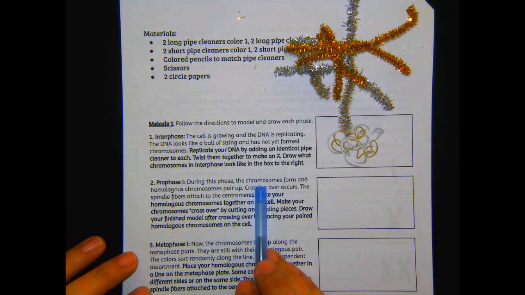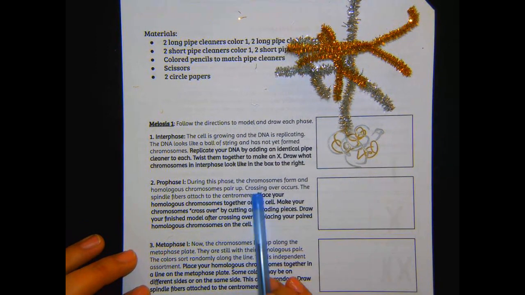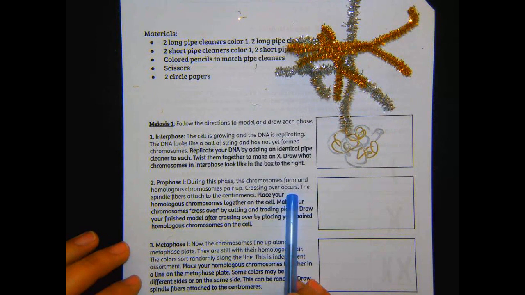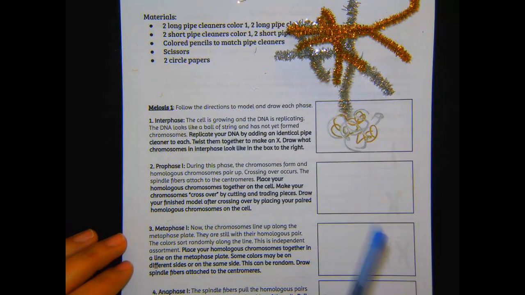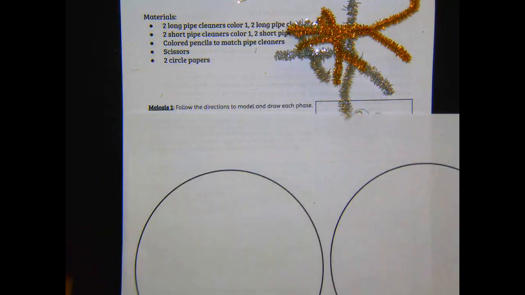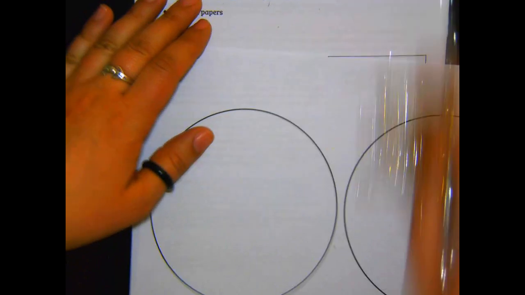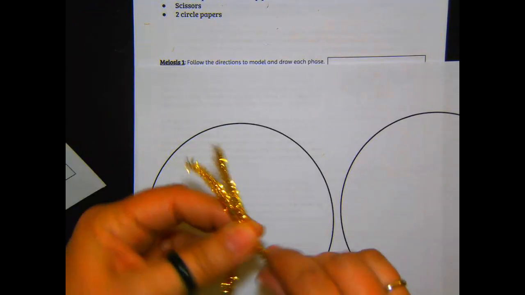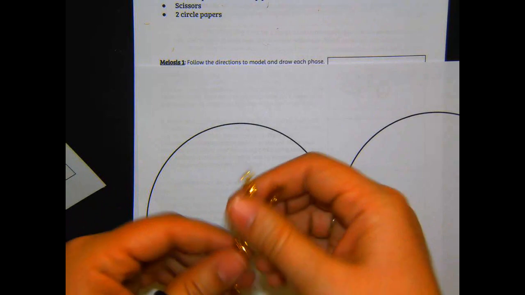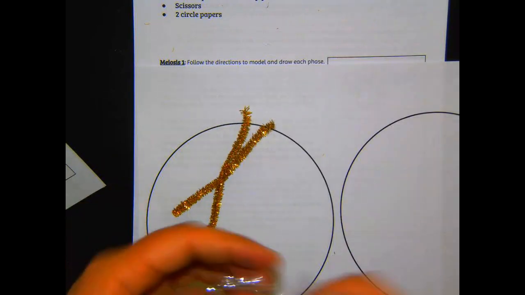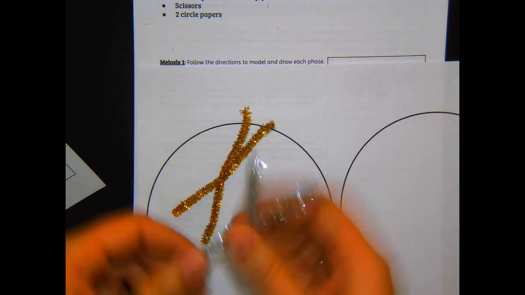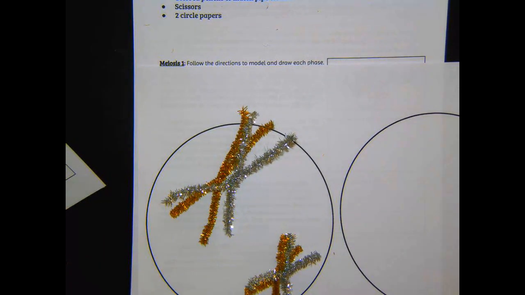Then, prophase 1. During this phase, the chromosomes form and chromosomes pair up. Crossing over occurs. The spindle fibers attach to the centromeres. Place your homologous chromosomes together on the cell. So, that's this thing. We're going to use one circle. Remember, homologous means same size or relative shape. So my big X's go together, my little X's go together.